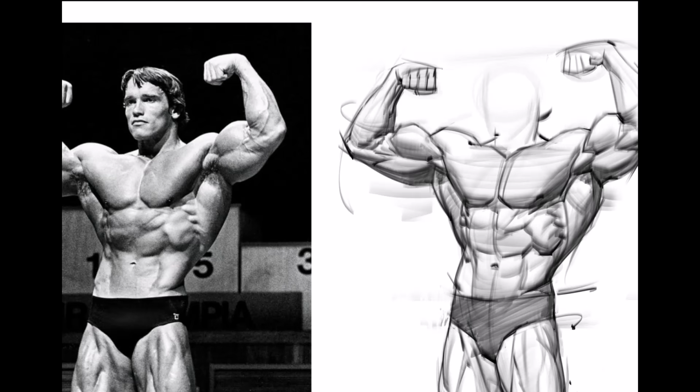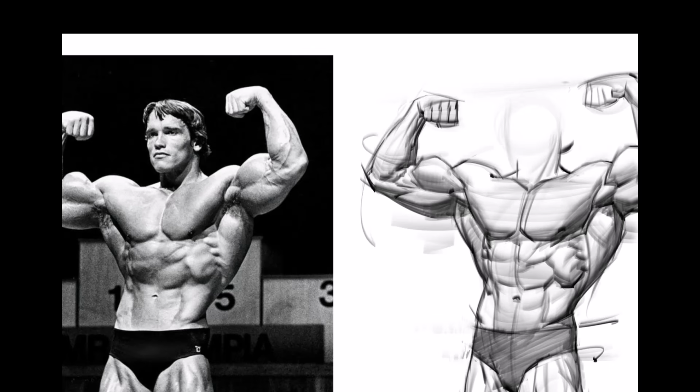First, I want to make sure I'm getting the gesture of the neck correct. And then I'm going to try to see that the top of his head kind of lines up with the hand at this angle. And I'm going to use some soft straight lines to block out the silhouette of his hair.